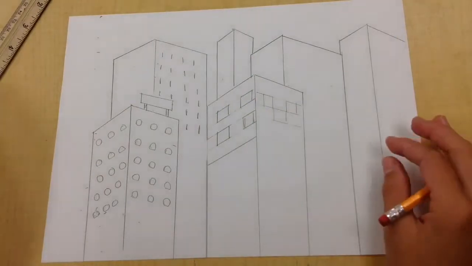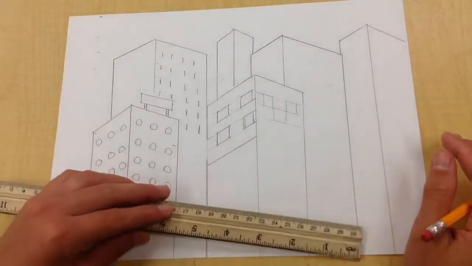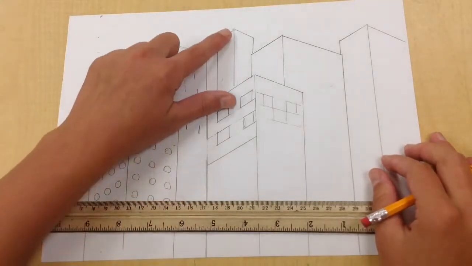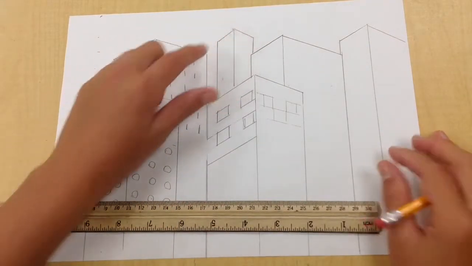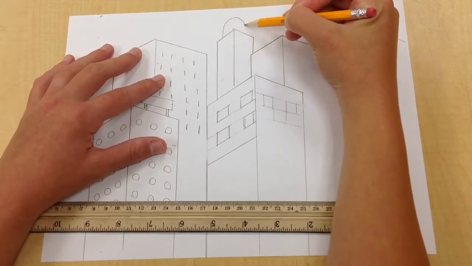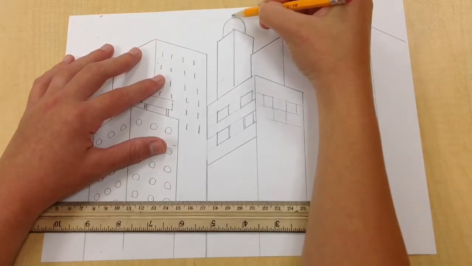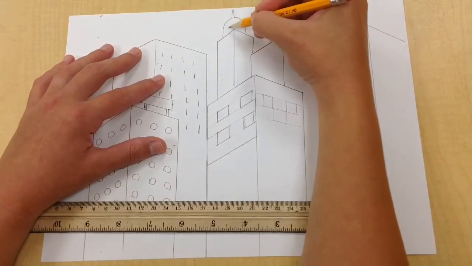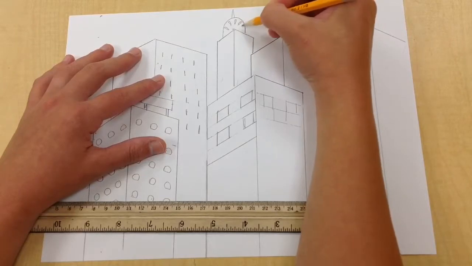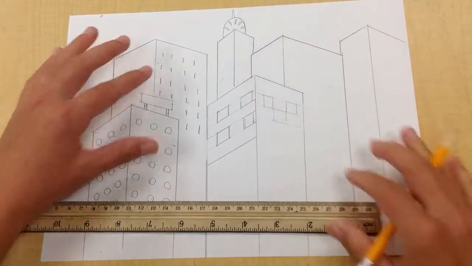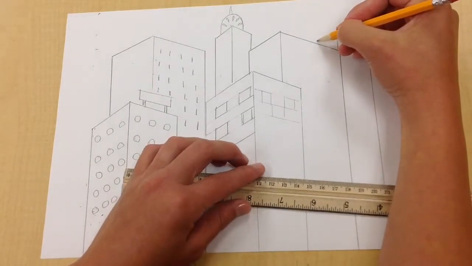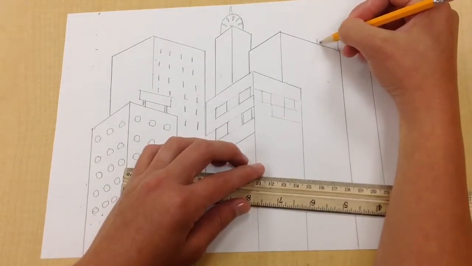I hope you're starting to see how with different shapes and lines in perspective I can start to add character to the different buildings. I'm going to add a top to this one that kind of looks like the top of the Chrysler building. So I'm adding a rounded shape and then a small tower on top. And some windows around the edge of that. I have a sign here. I'm going to add a satellite dish off the top of this roof.